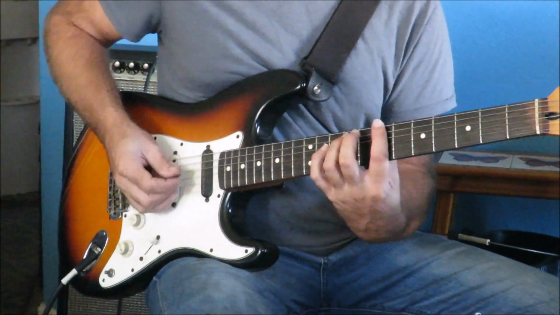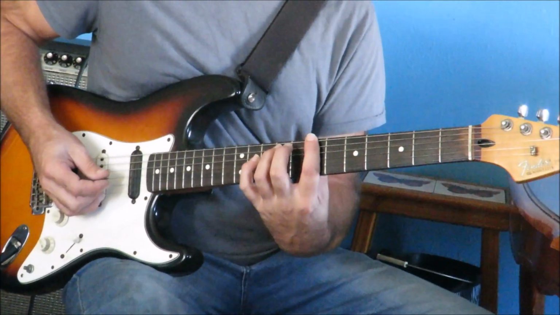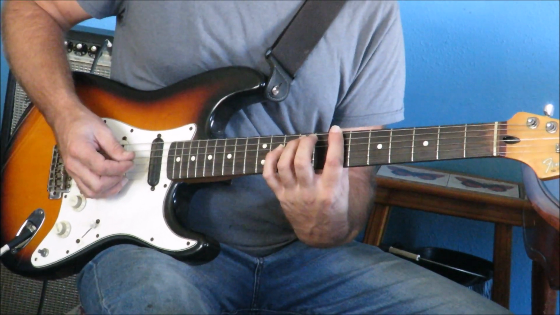So with Phrygian, to really get the mood that it is setting, you want to incorporate that flat two.